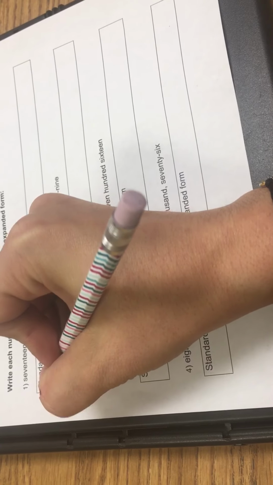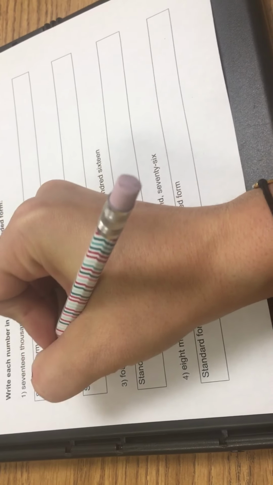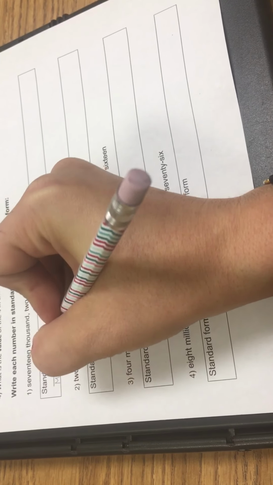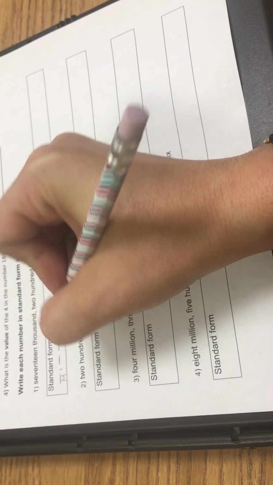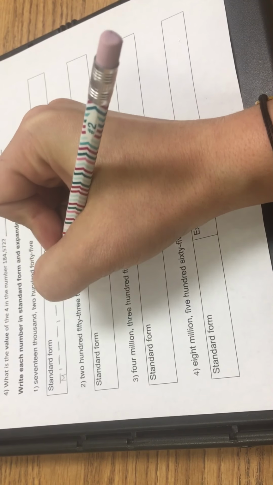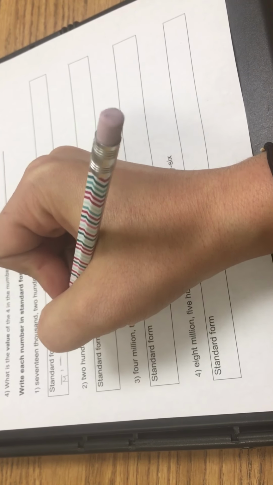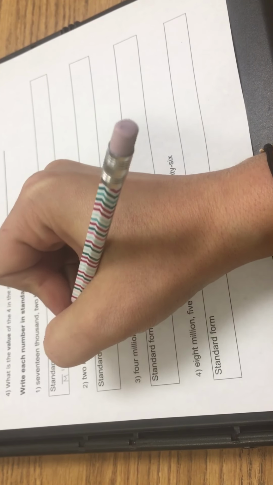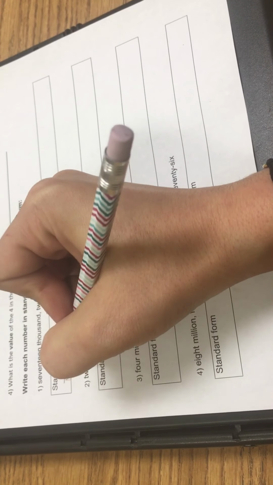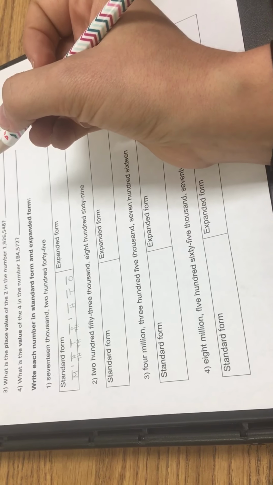So I'm going to put millions, comma, 1, 2, 3, comma, 1, 2, 3. So we have our ones, tens, hundreds. We have our 1,000s, our 10,000s, and our 100,000s. So now it's going to make it very easy.